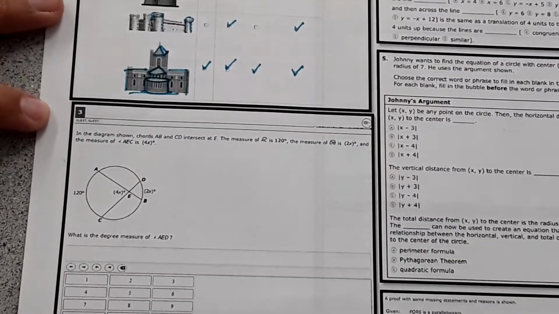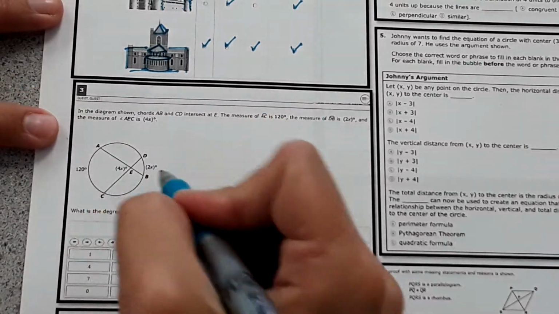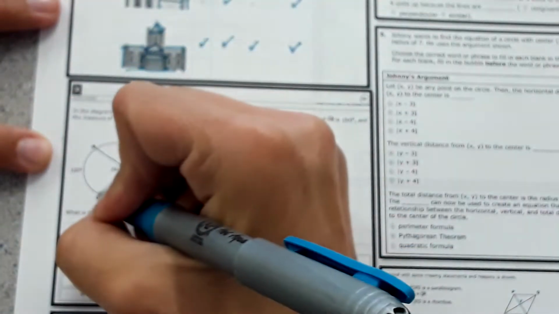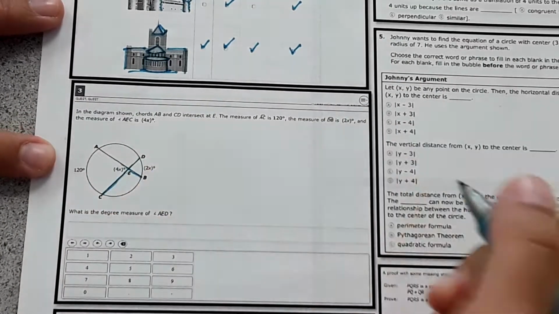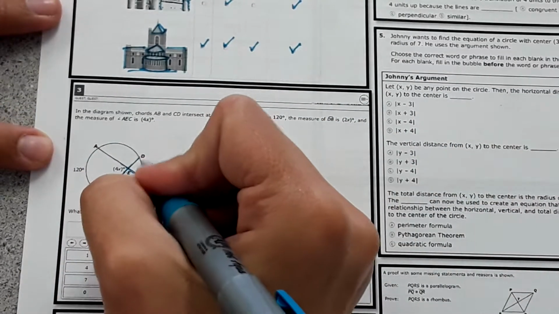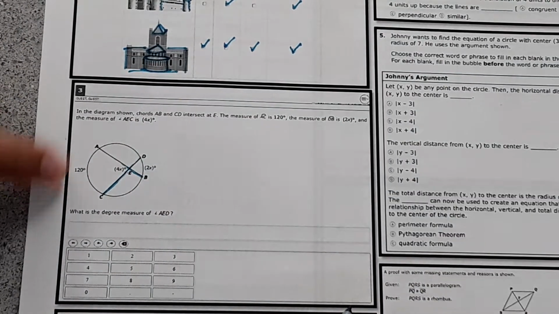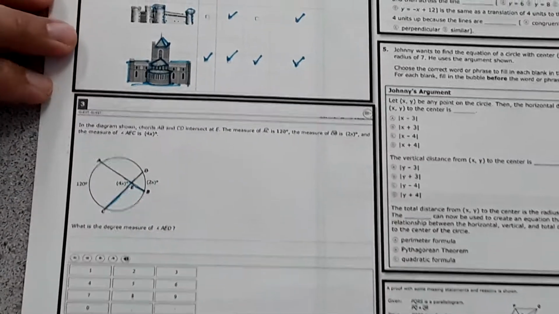Okay, number 3. It says in the diagram shown, chords AB and CD intersect, so it's saying that these intersect. We can see that in the picture. What's nice is they did give us a picture. The information they're telling us is also right here. They're telling us that arc measure DB is 2x and arc measure AC is 120. They showed us in the picture. And then the angle AEC is 4x degrees.